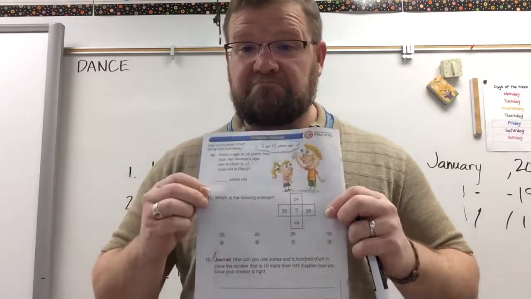Very good. Let's turn to the back. It says that Rena's age is 10 years less than her brother's age. Her brother's age is 17. How old is Rena? Do number 10 now. Very good.